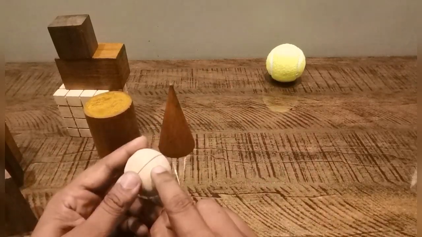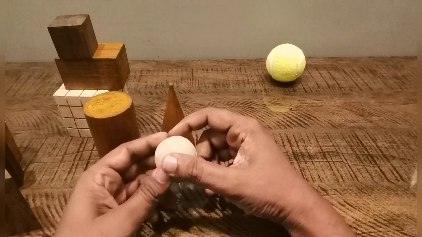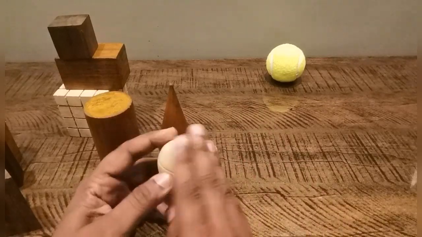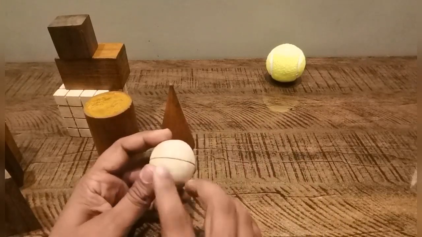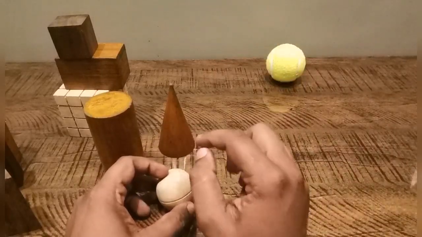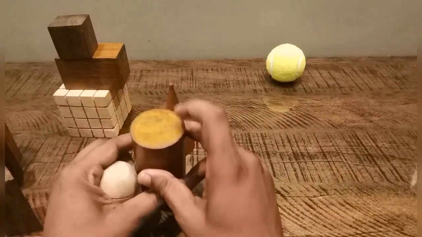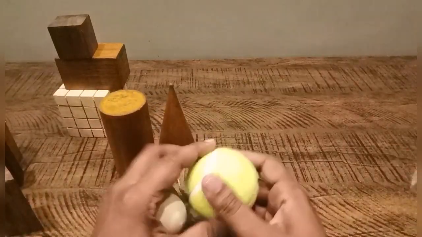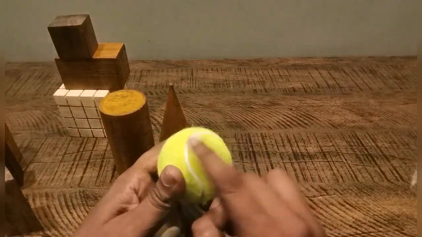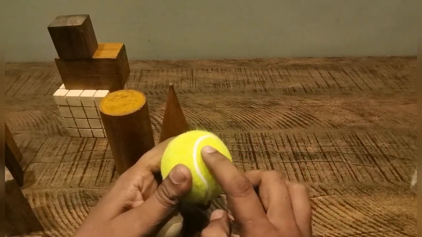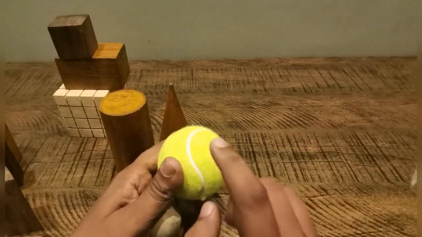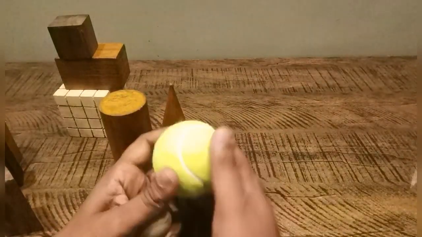For sphere, if you observe, we do not have any vertex, we do not have any edge, no circular edge is present. See, check out this ball. Now it is smooth, rounded, right? It has no vertices, no edges. It has only one face, that is a curved face, right? The smooth turning portion.